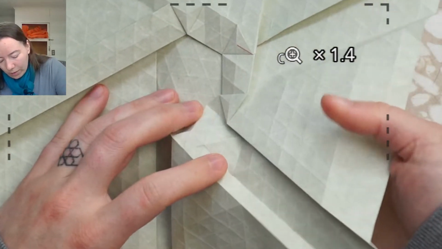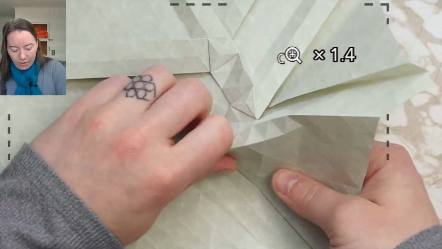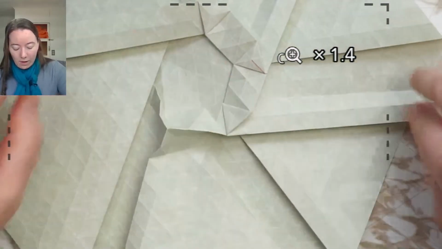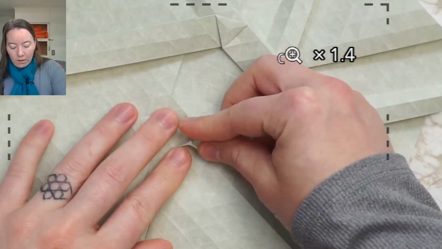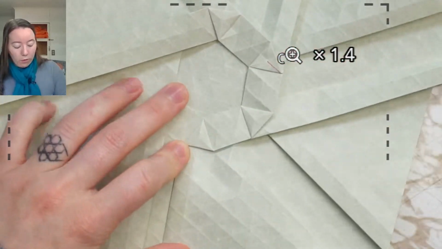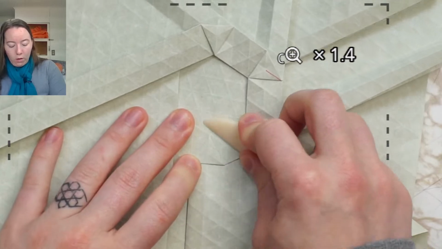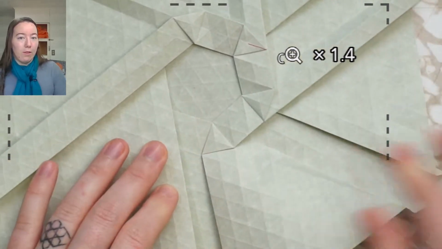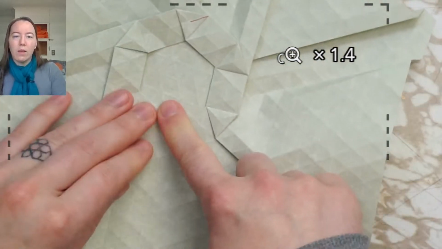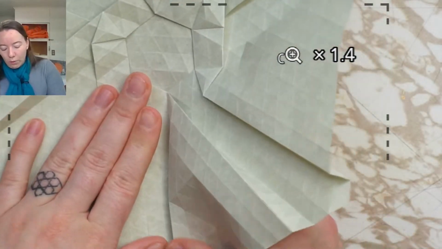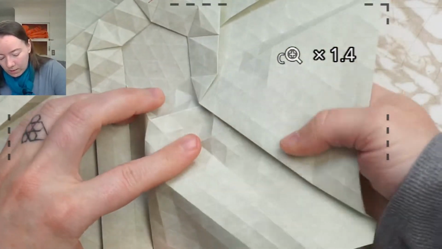And here's where I'm going to speed up a little. This session is recorded, and most people do end up folding along with the recording instead of the live session. Continuing around, repeat again.